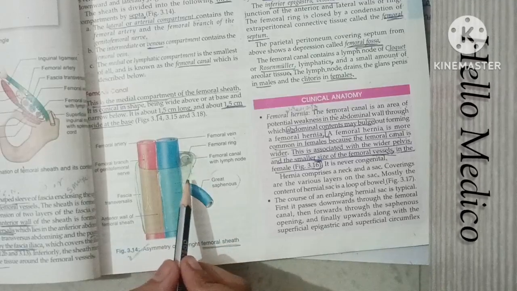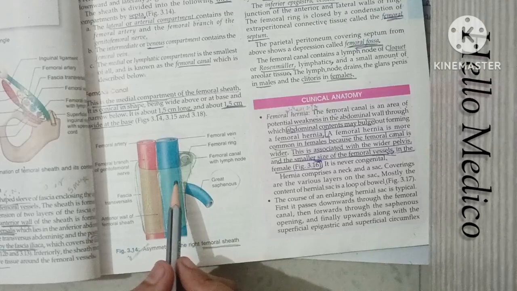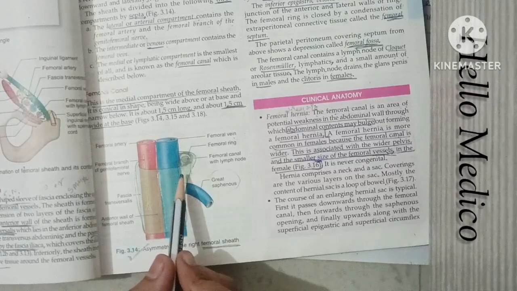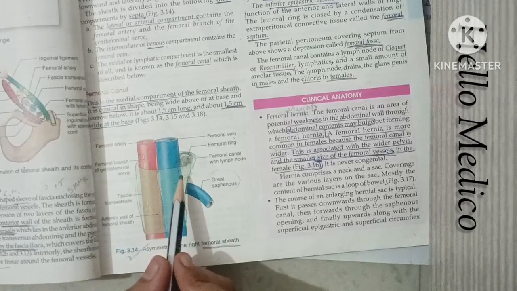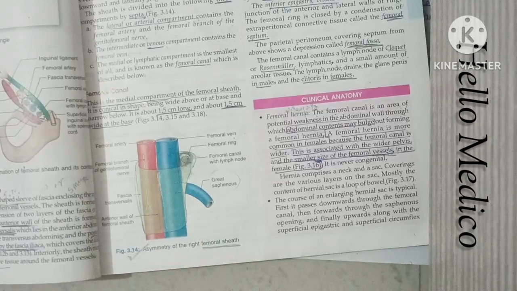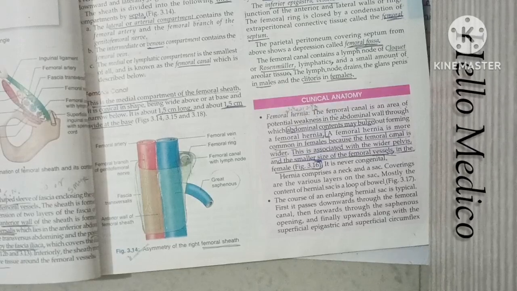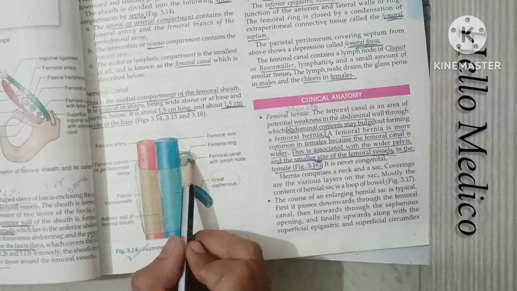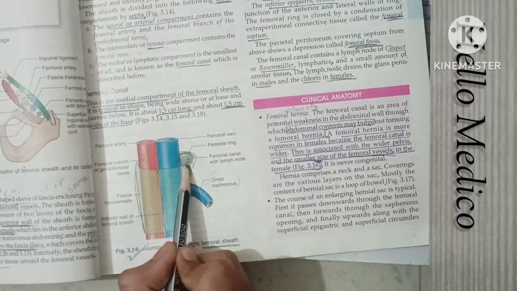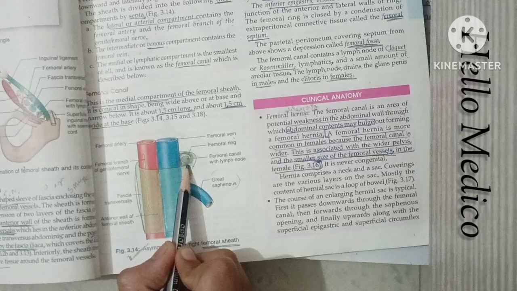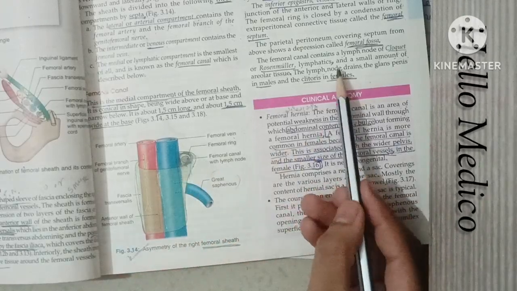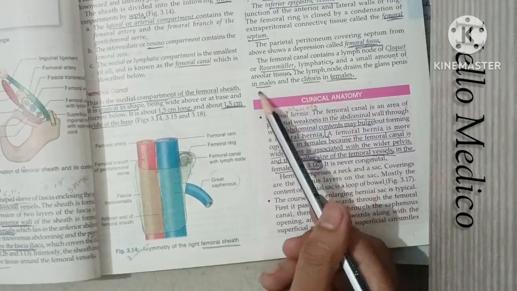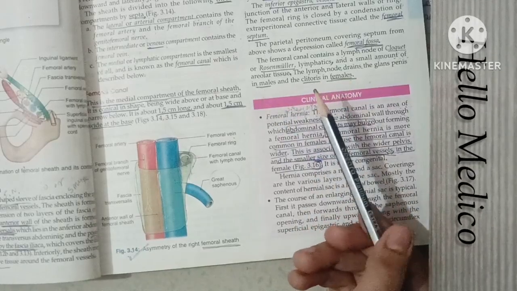Inferiorly, the epigastric vessels are closely related to the junction of ring and septa. The femoral canal contains the Rosenmuller lymph node and the lymph node of the glans penis in male and clitoris in female.